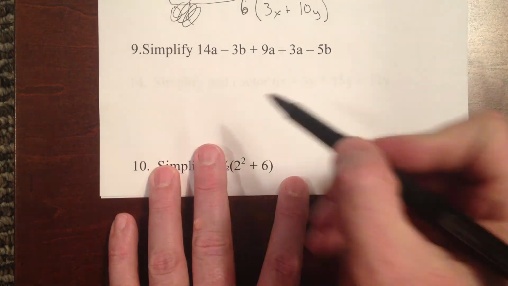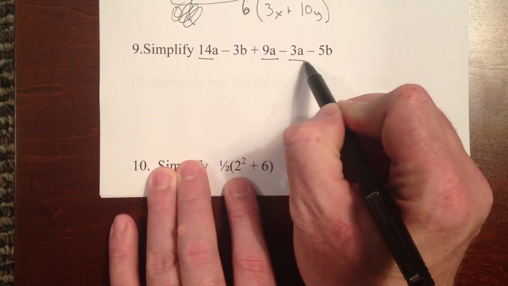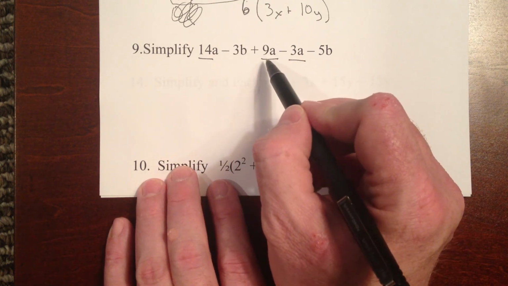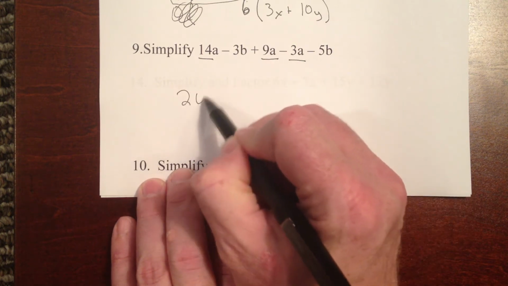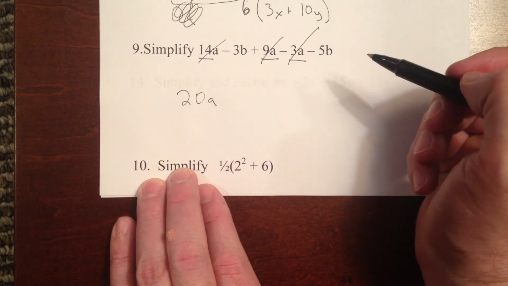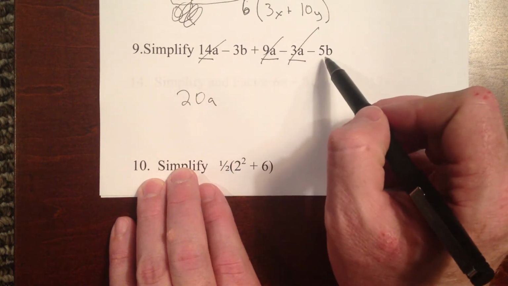Now again, I'm going to simplify here. 14a goes with that, goes with this. So I got 14a plus 9a, which is 23a, minus 3a is going to be 20a. I'm done with that guy, done with that guy, and done with that guy. Now I've got negative 3b minus 5b.